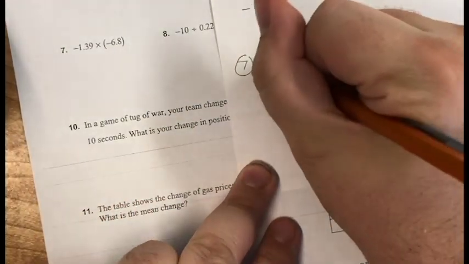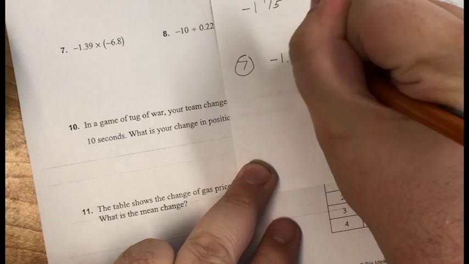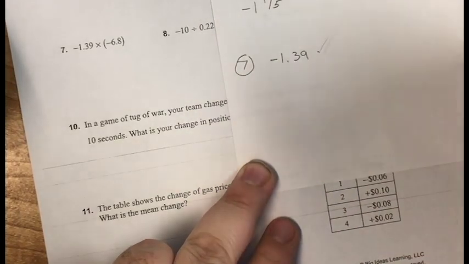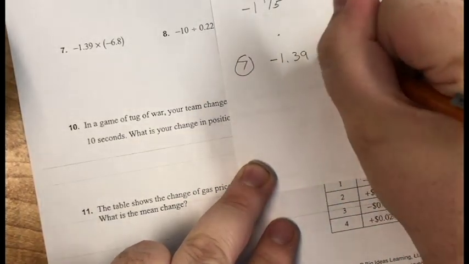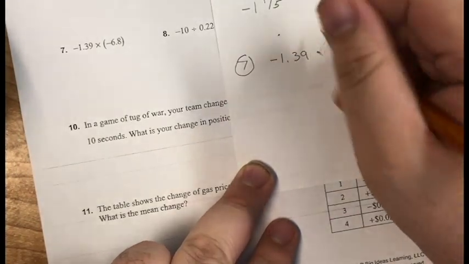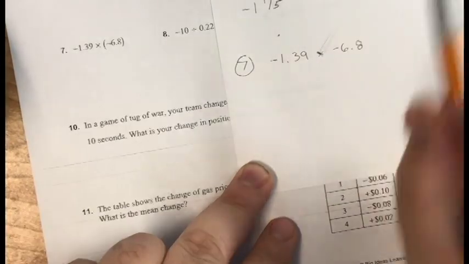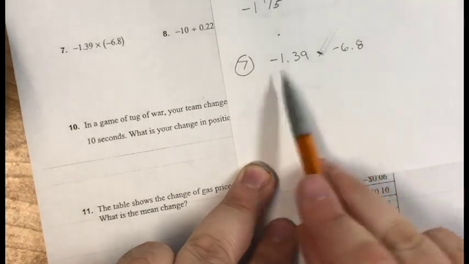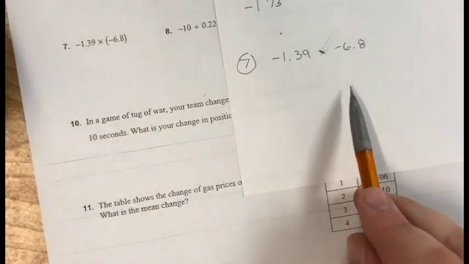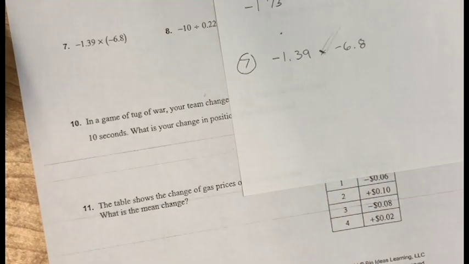I have negative 1.39 times negative 6.8. Right off the bat, you should realize that these two are the exact same sign. Therefore, your final answer will be a positive number.